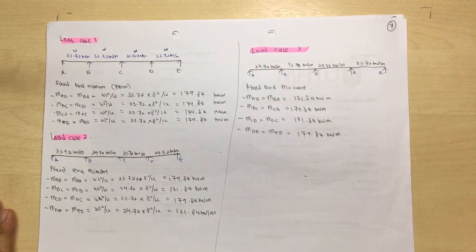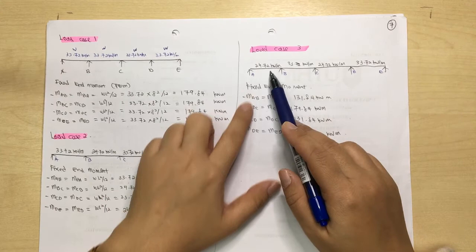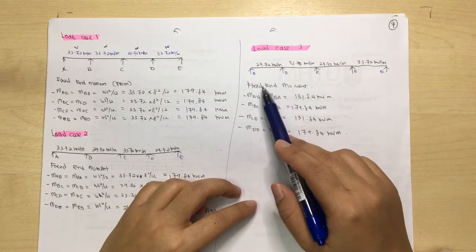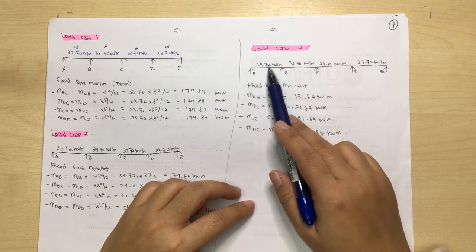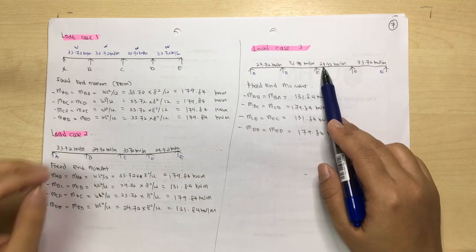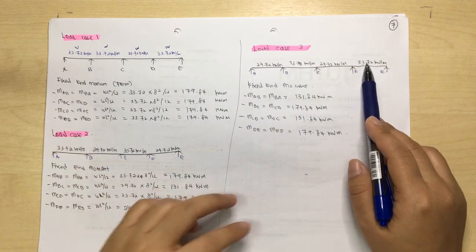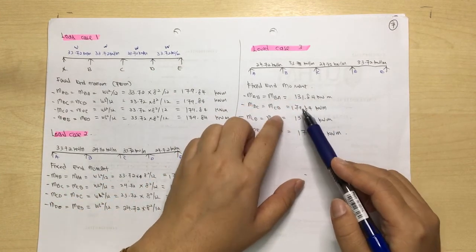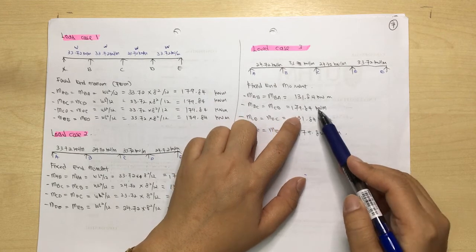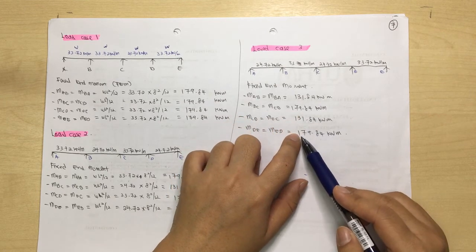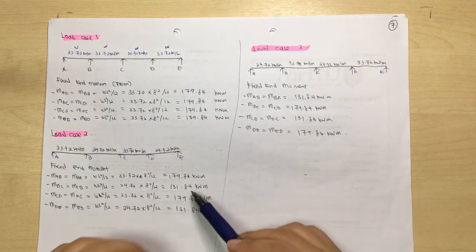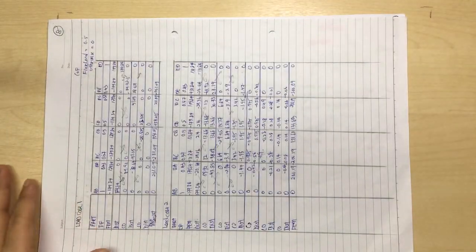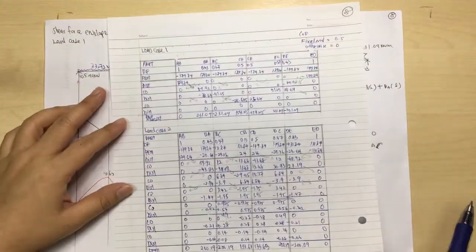Load case 3 is similar to load case 2. You calculate 24.72, 33.72, 24.72, 33.72, and then calculate with the same method. So we get 131.84, 179.84, 131.84, 179.84, similar to this. Then we start calculating with the moment distribution method.